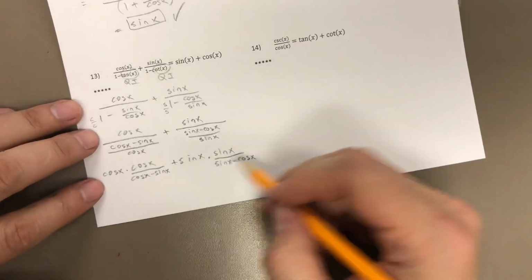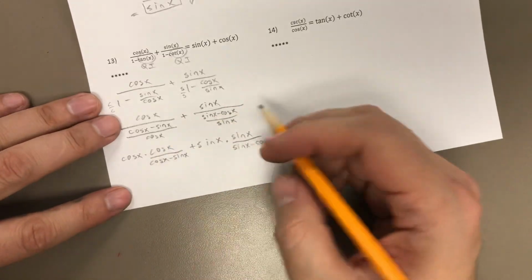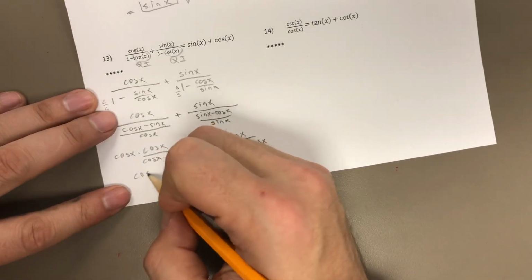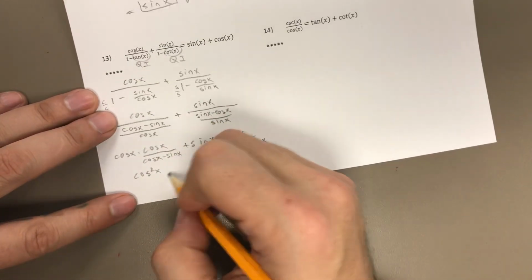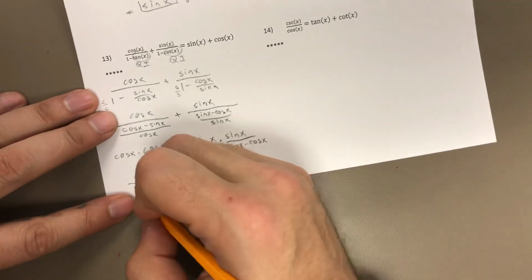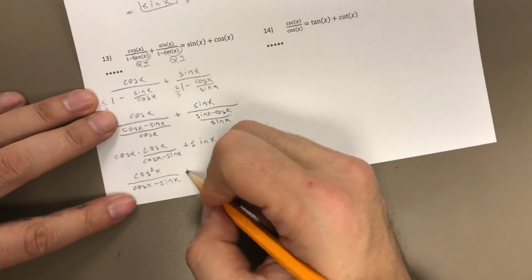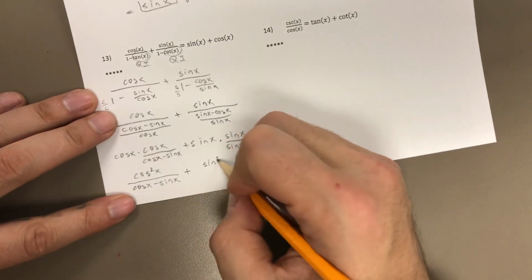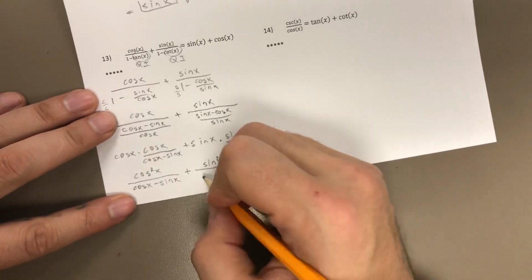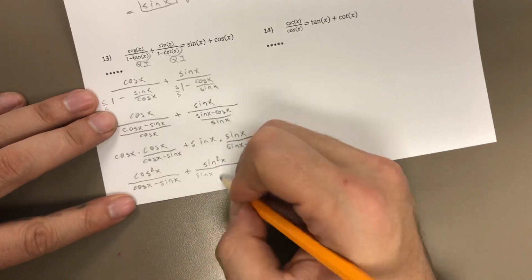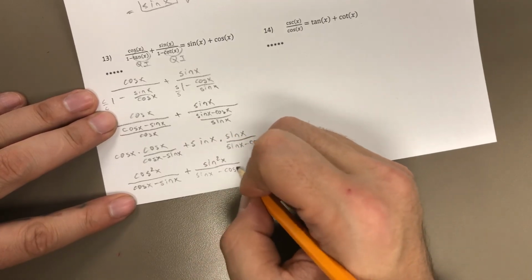So, you multiply those numerators together. So what do we get? We get cosine squared of x over cosine of x minus sine of x plus sine squared of x over, and I'm going to write this lightly because I'm going to change it a little bit, sine of x minus cosine of x.